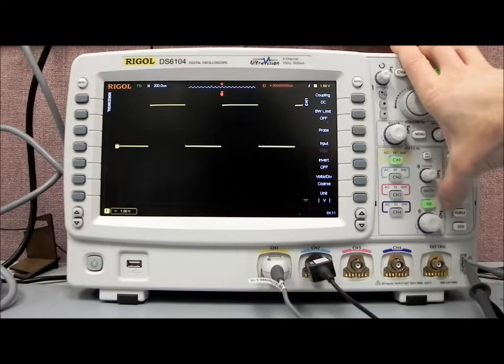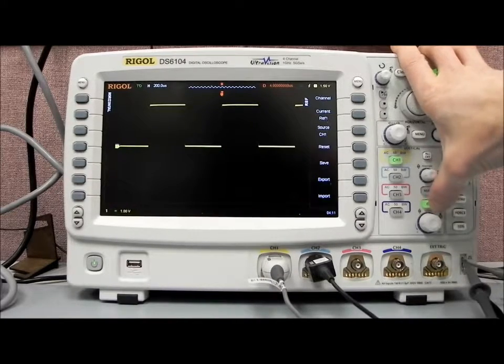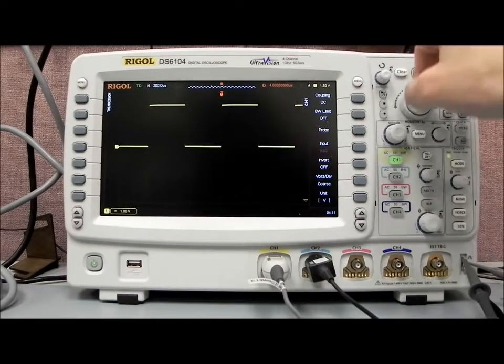And again, if you want to disable reference waveform, you can just double press the key and the reference waveform will then disappear.